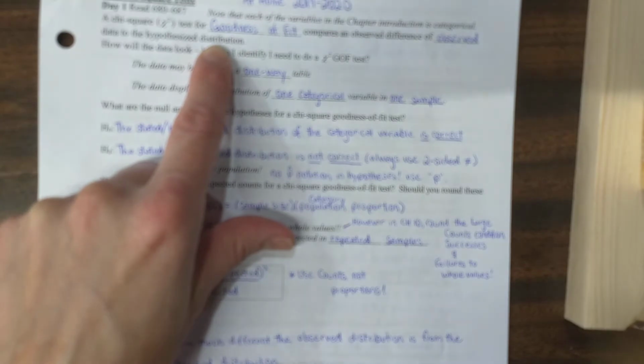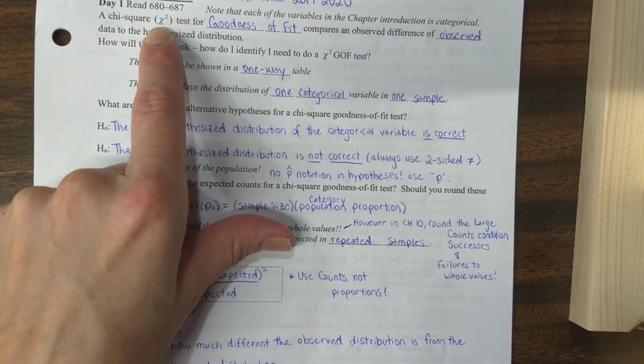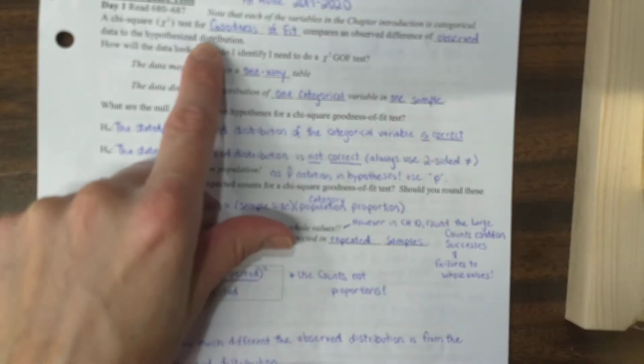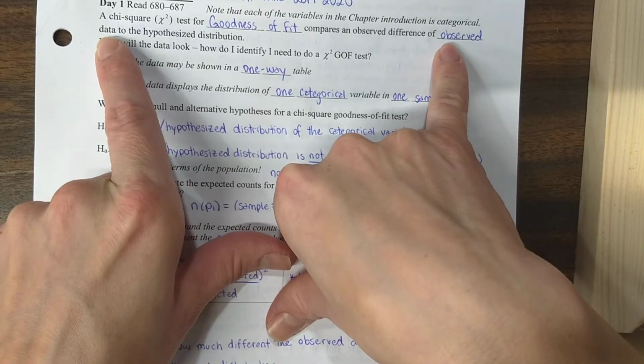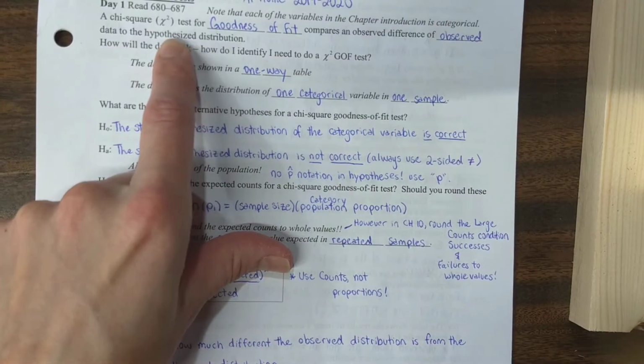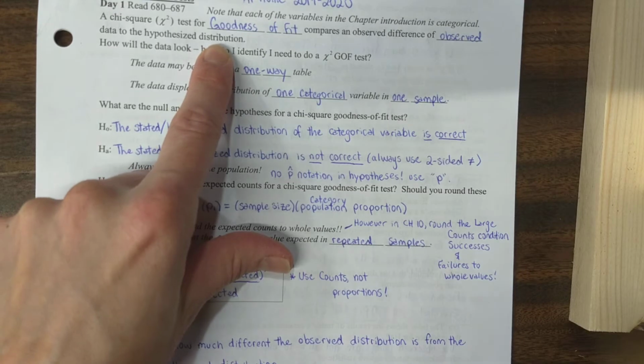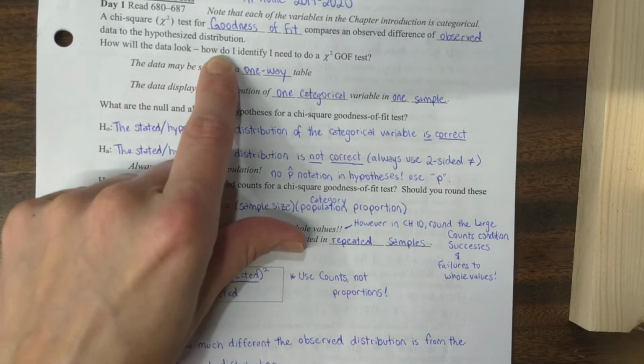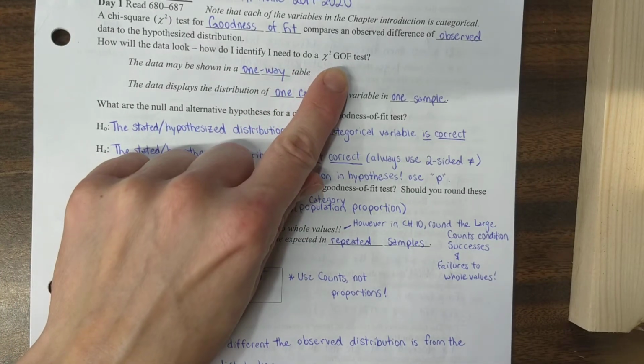Then we would be looking at a chi-square kind of statistic here, where we would be wondering what the probability is of getting a distribution like ours, given that the stated distribution is true. Okay, how will the data look? How will I identify if I need to do a chi-square goodness of fit test?